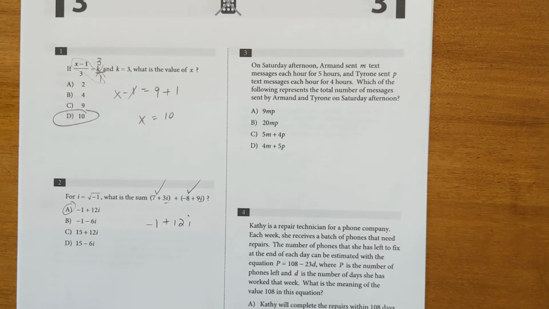All right, number 3. On Saturday afternoon, Armand sent m text messages each hour for 5 hours, and Tyrone sent p text messages each hour for 4 hours. Which of the following represents the total number of messages sent by Armand and Tyrone on Saturday afternoon? Okay, the answer number 3 is C.